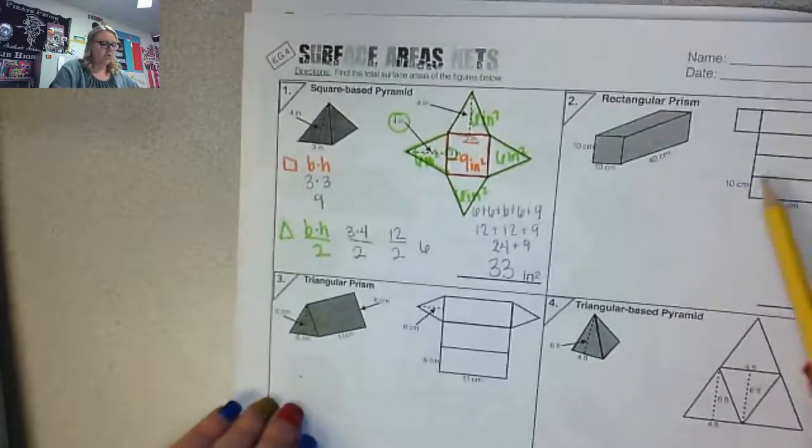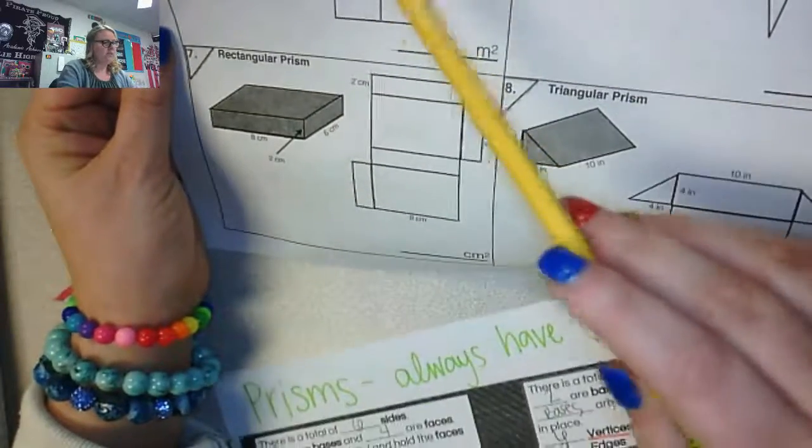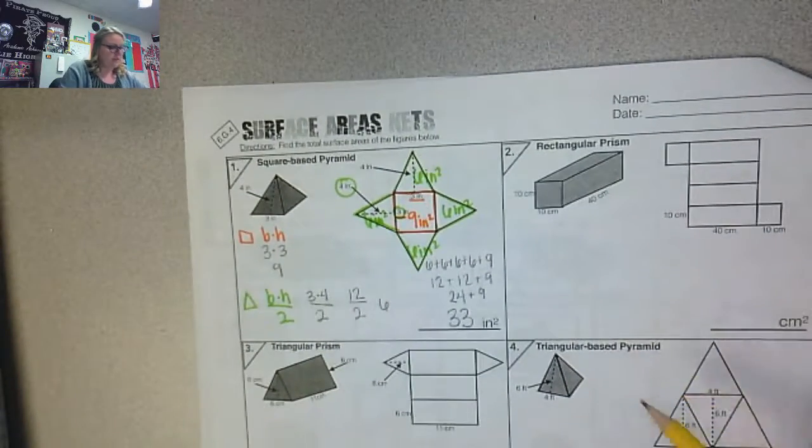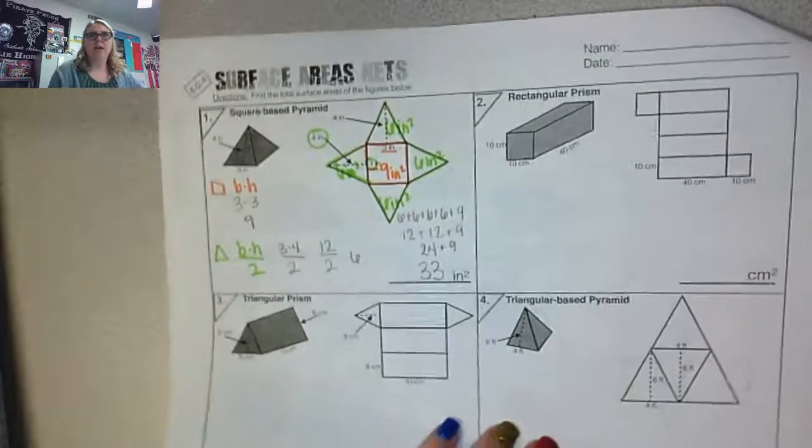So you're now going to do 2 through 4, and you're going to do 5 through 8. Okay, take it a shape at a time. I need to see the work for the base and for the faces. If you want to color code, I suggest that. So you can do it.